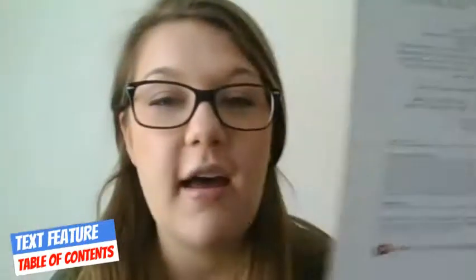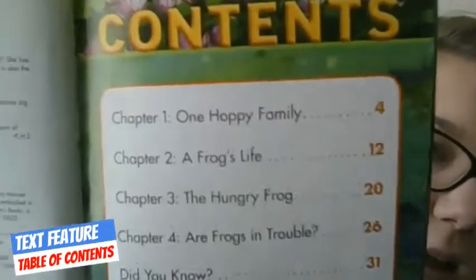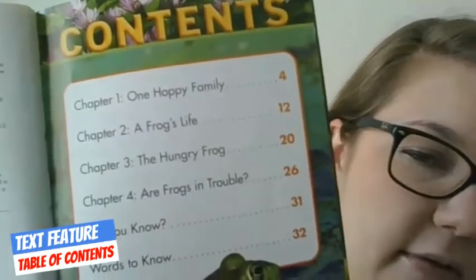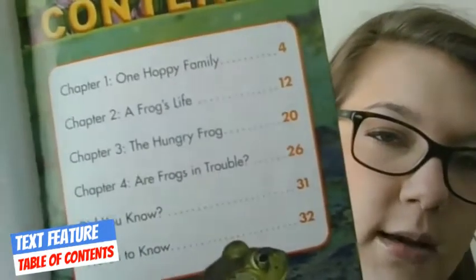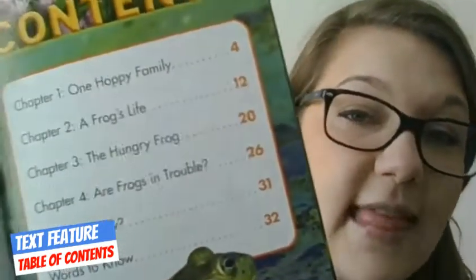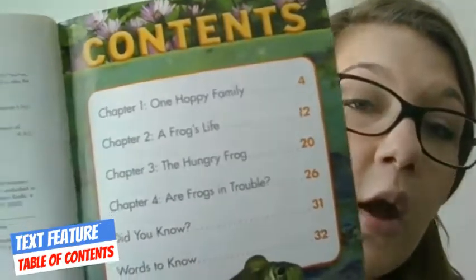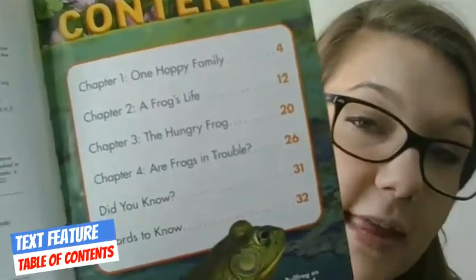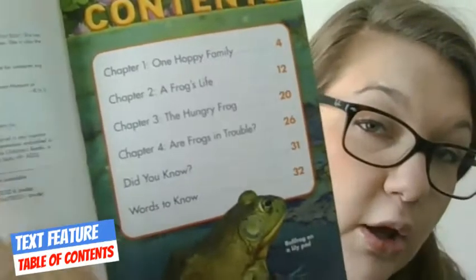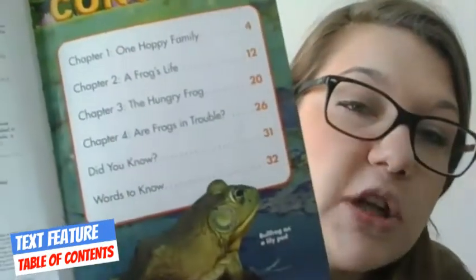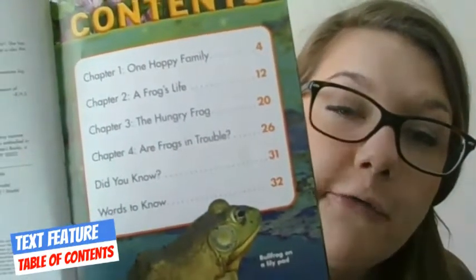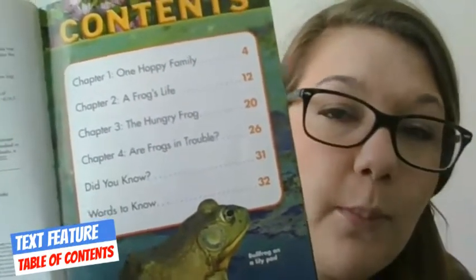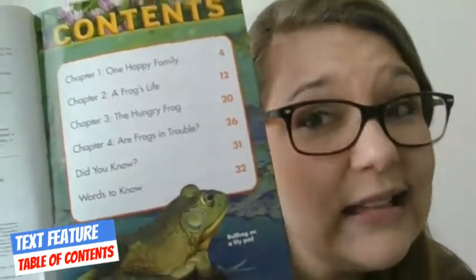Ooh, on the very first thing is the table of contents. We see chapter 1 is One Happy Family, and that page starts on page 4. We have chapter 2, A Frog's Life, and that chapter will start on page 12, right there. Chapter 3, The Hungry Frog, will start on page 20. Chapter 4, Are Frogs in Trouble? Page 26 is when that starts. That sounds kind of interesting to me. I wonder what that might be about.